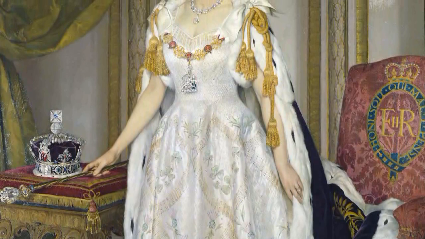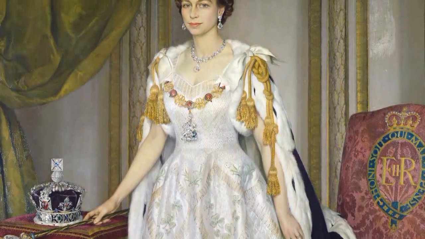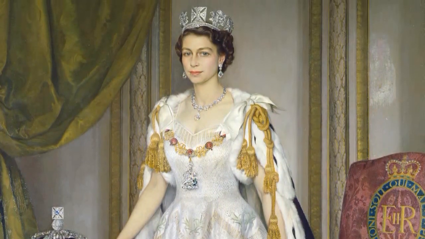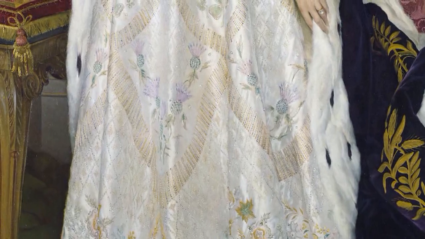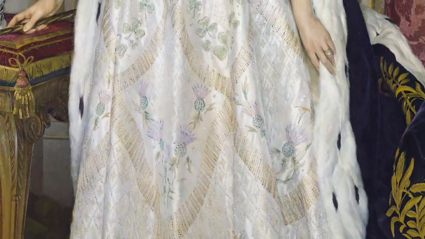This dress was designed by Norman Hartnell, and he was the designer who also created the Queen's wedding dress. So a favourite choice of the monarchs, perhaps. But here, Norman Hartnell designed a dress that was full of symbolism. The dress itself is very elegant. It's a satin, and it is embroidered with various details, using coloured threads and threads of silver and gold.